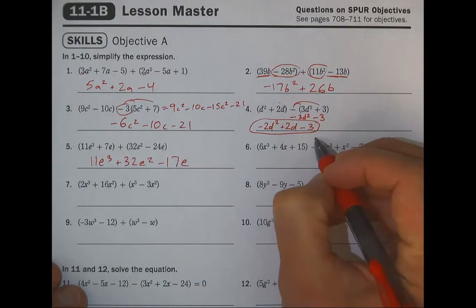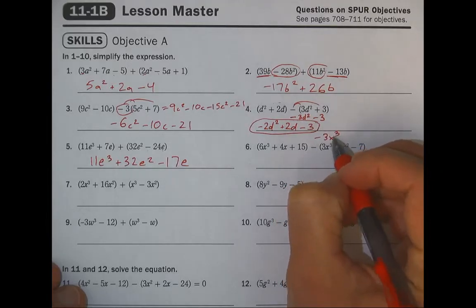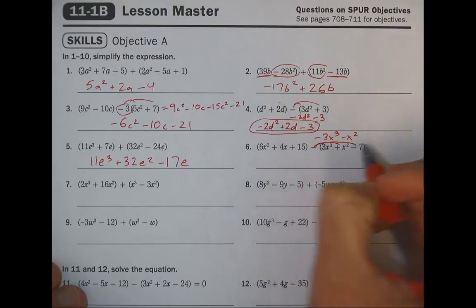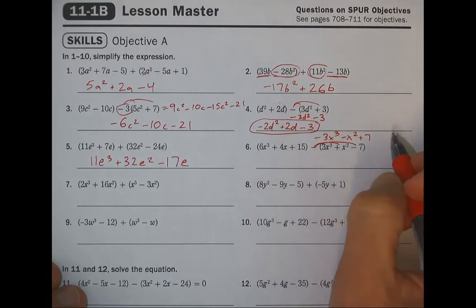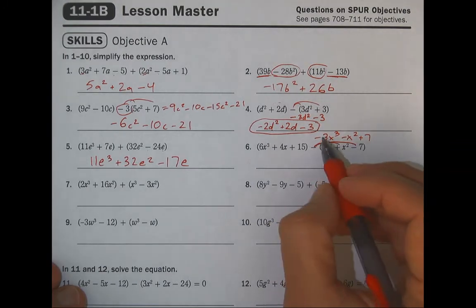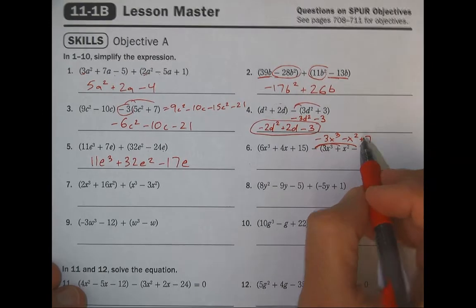All right, here it's a minus 3x to the third. You're distributing. It's a minus x squared, and this is a negative times a negative, so it becomes a +7. So when you have a minus, it basically just goes inside and changes all the signs. These were positive, they became negative. This was negative, it became positive.